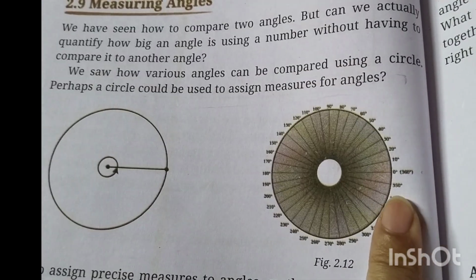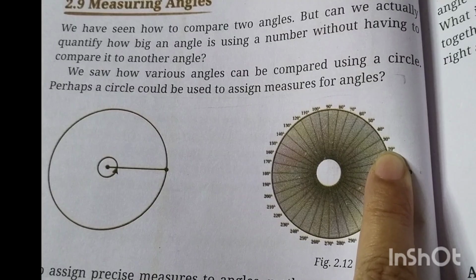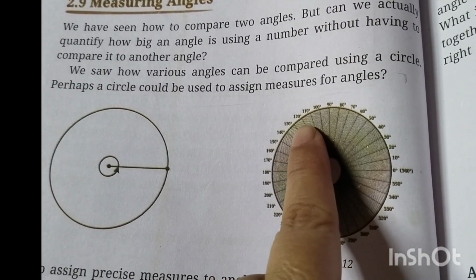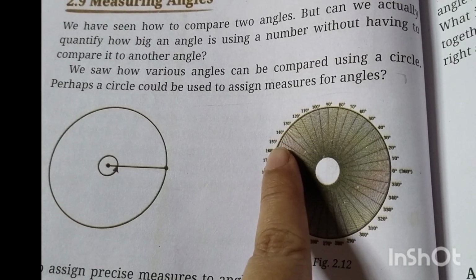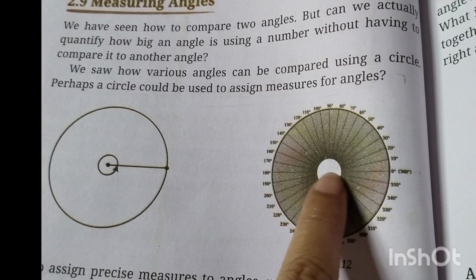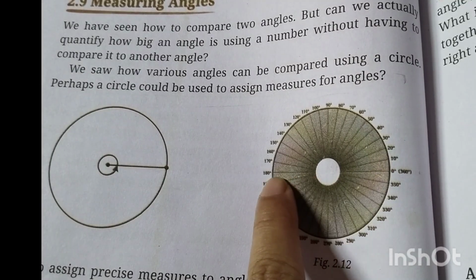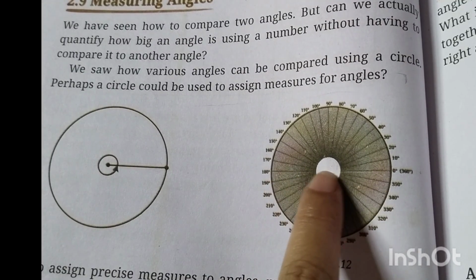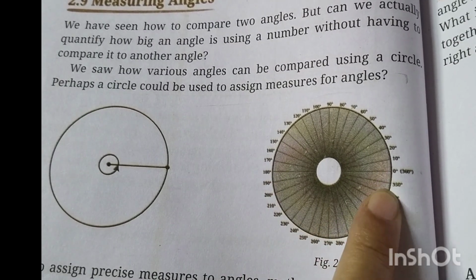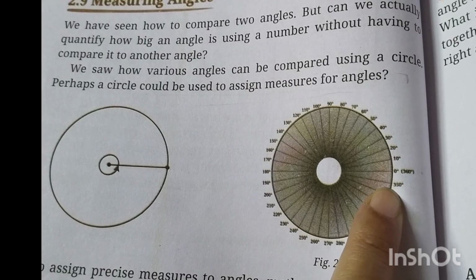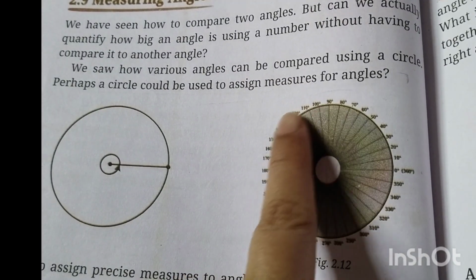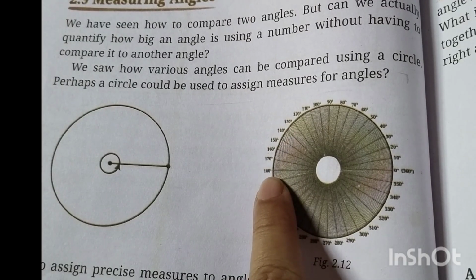Figure 2.12. 0 degree, then 10, 20, 30, 40, 50, 60, 70, 80, 90, 100, 110, 120, 130, 140, 150, 160, 170, 180. Now 180 gives you a straight angle, 0 to 180. Then your reflex angle starts. It starts from 180 and is less than 360. What about acute angles? They are less than 90 degree. What are obtuse angles? They are more than 90 degree and less than 180 degree.